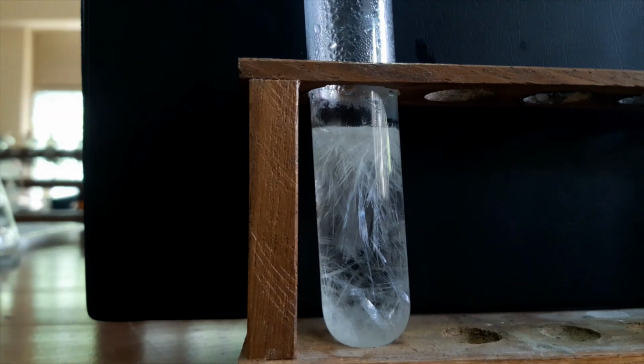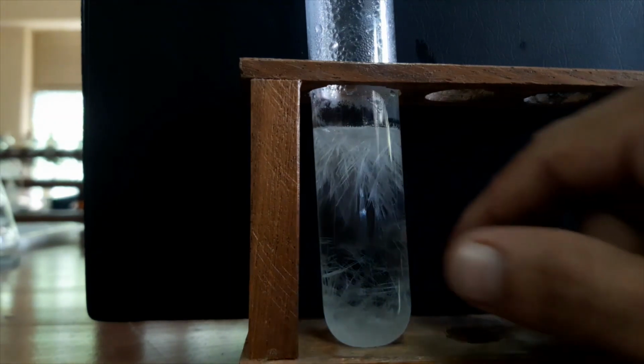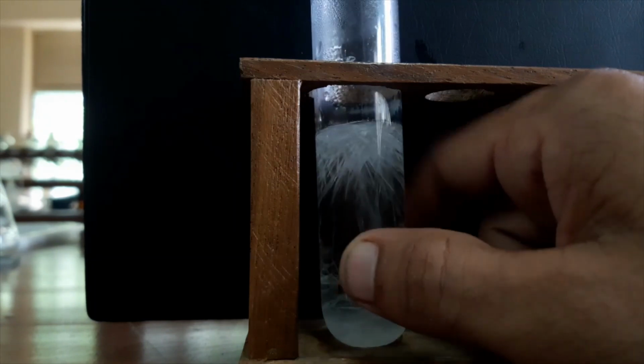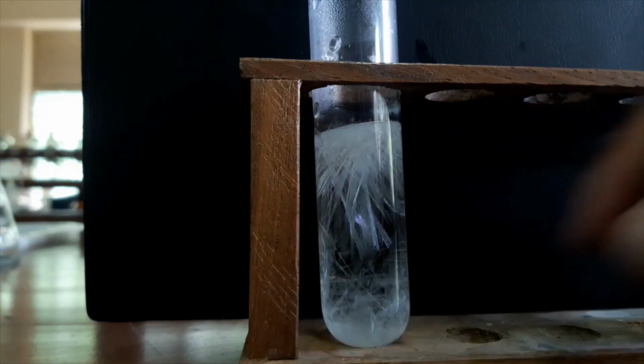So after it becomes room temperature, I will dip this boiling tube in an ice bath.